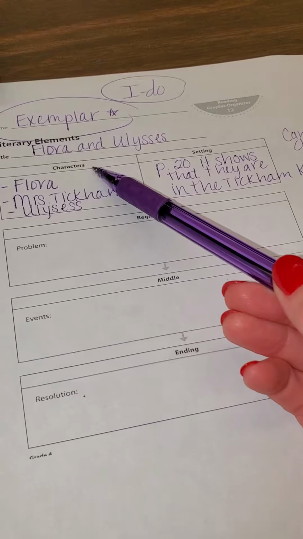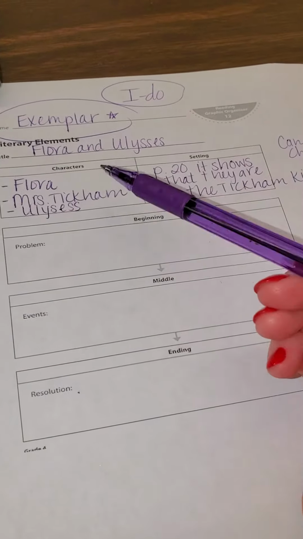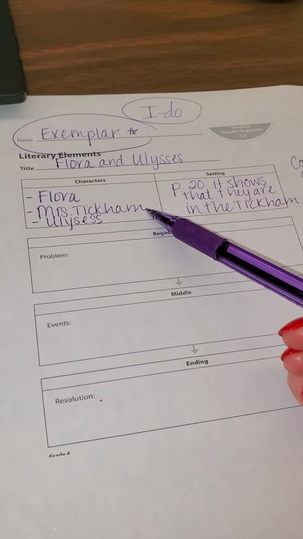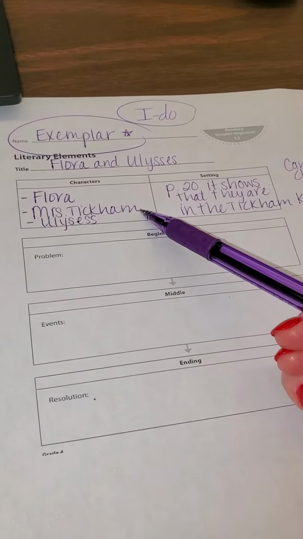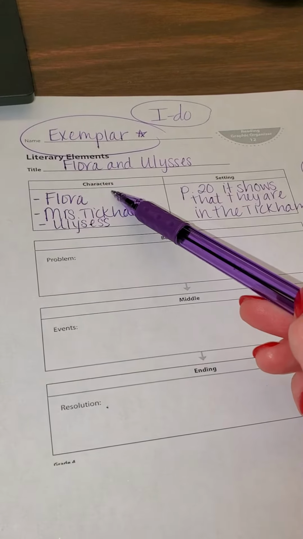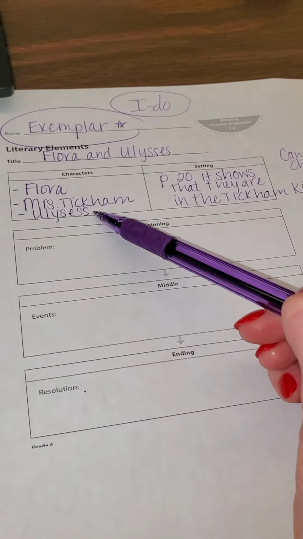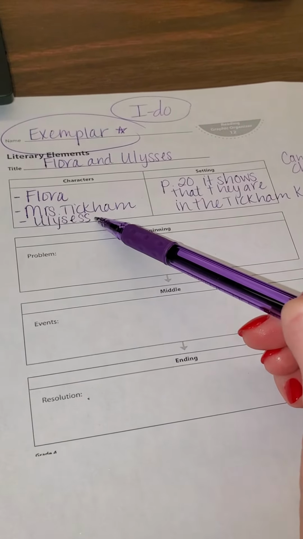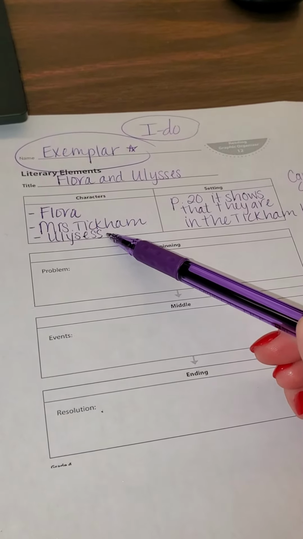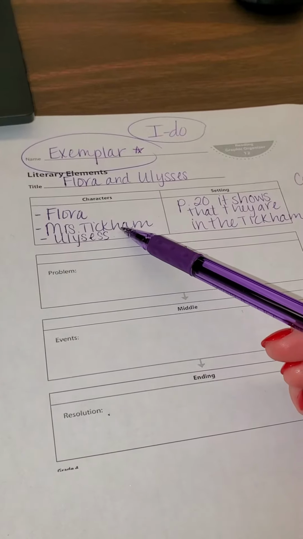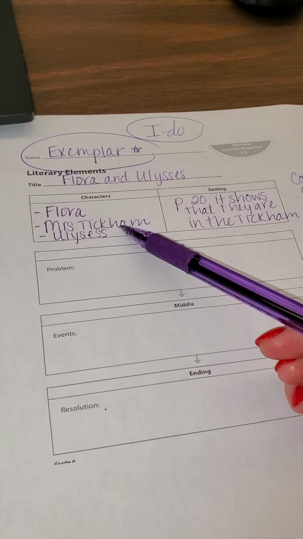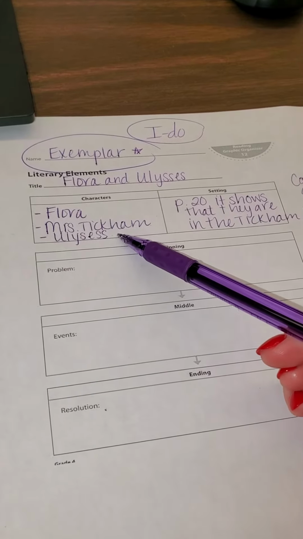Now, the characters. Who is the story mainly about? Well, very first off, we learn that Mrs. Tickum is one of the characters, and she's the one who gets the vacuum, right? And then we get introduced to Flora. And then later on, we get introduced to Ulysses, which we learn how he gets his name, okay? And we know that Ulysses gets his name from Mrs. Tickum's vacuum. The vacuum is called the Ulysses, I think, 2000 power or something like that.